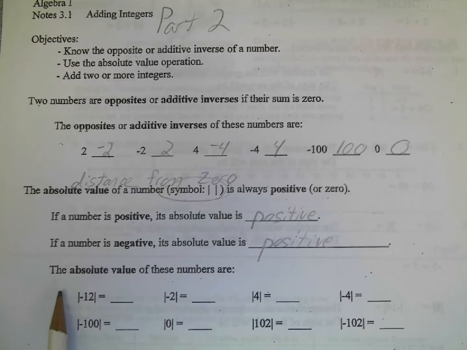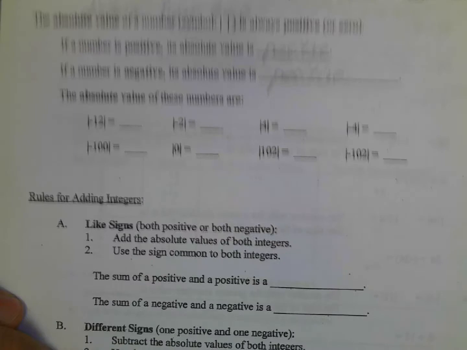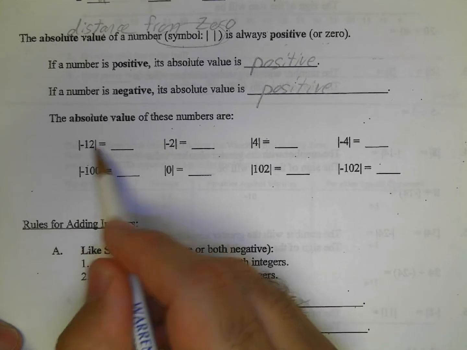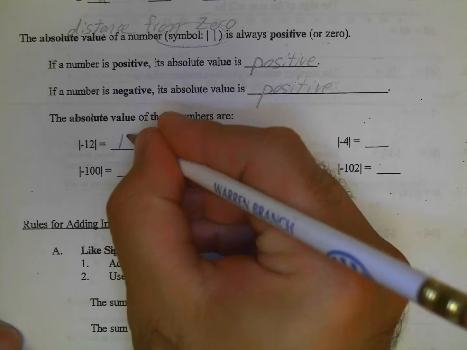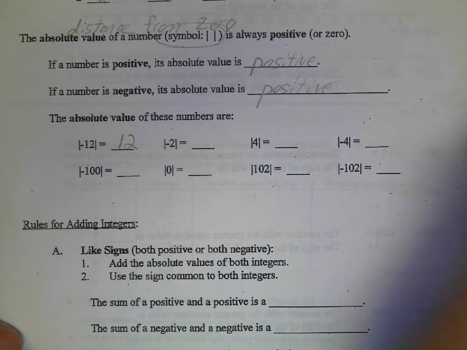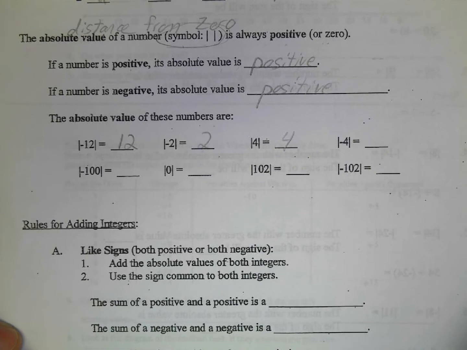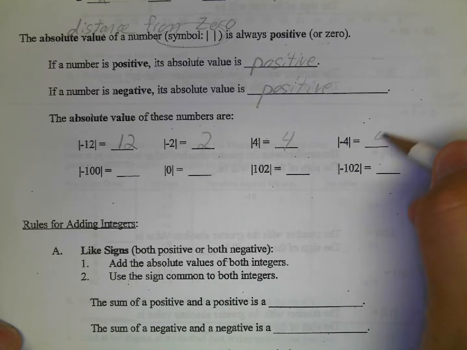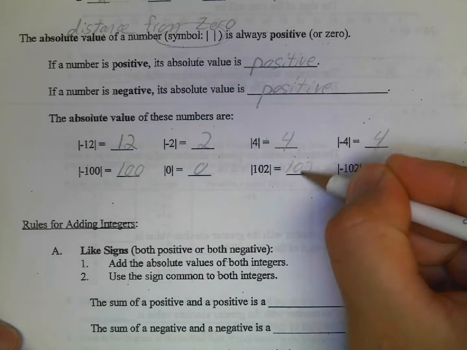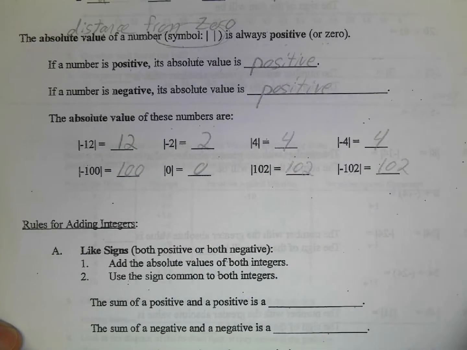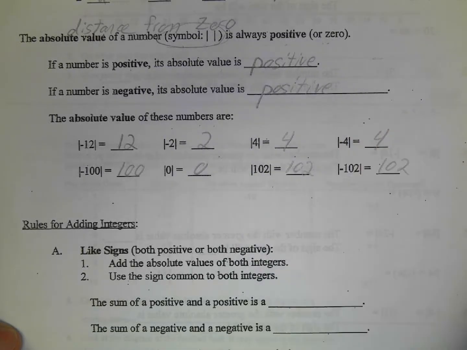Right here, the absolute value of the following numbers are. So how far away from 0, because these brackets are saying absolute value, how far away from 0 is negative 12? 12 units away. How far is negative 2? 2 away. How far is 4? 4 away. And then how far is negative 4? 4 away. 100. So just positive values. It's not the opposite, it's positive. So absolute value, how far away from 0?